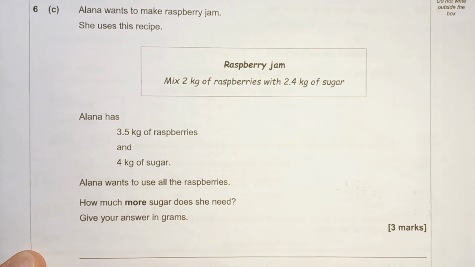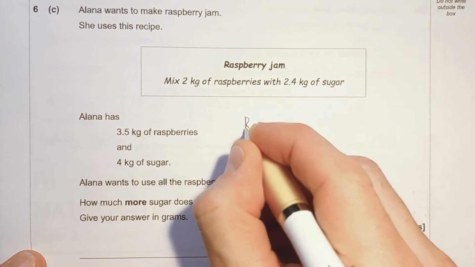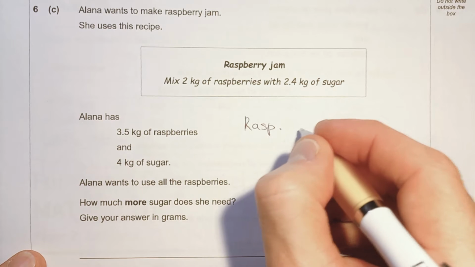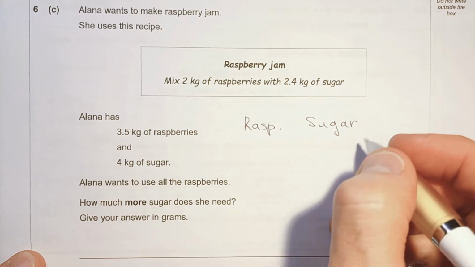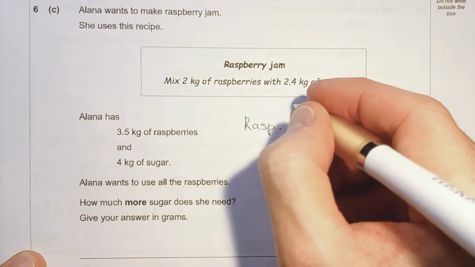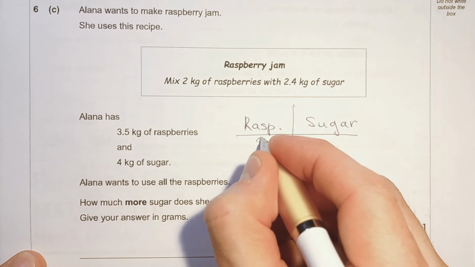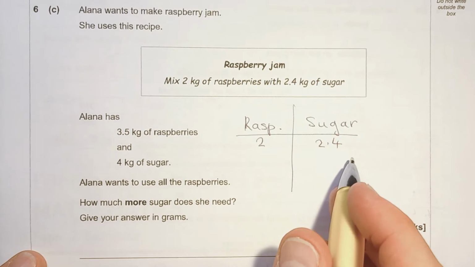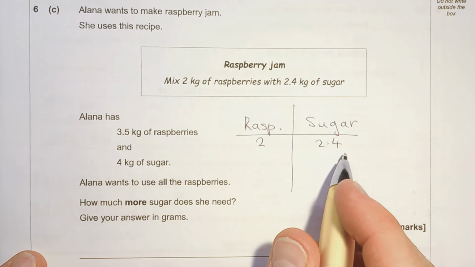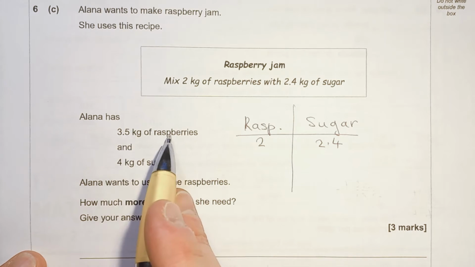Right, so I'm going to treat this like a ratio question. So we've got our raspberries, or I'll call them rasp for short. We've got sugar. So we know that if we've got 2 kilograms of raspberries, we've got 2.4 kilograms of sugar. We want to know how much sugar we need for 3.5 kilograms of raspberries.